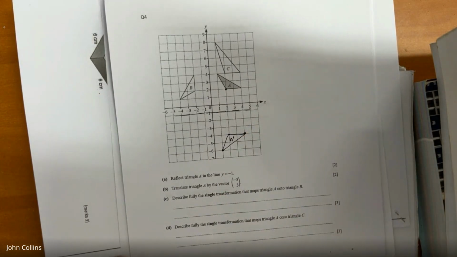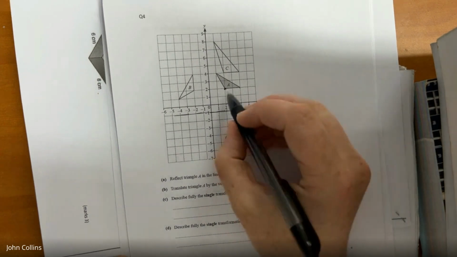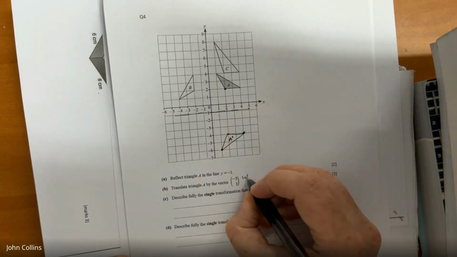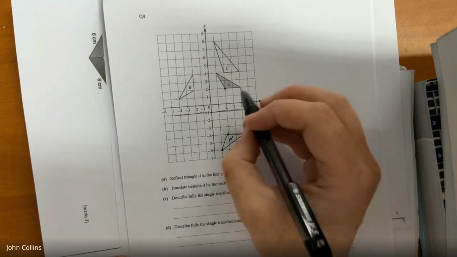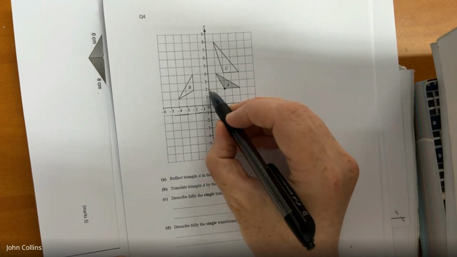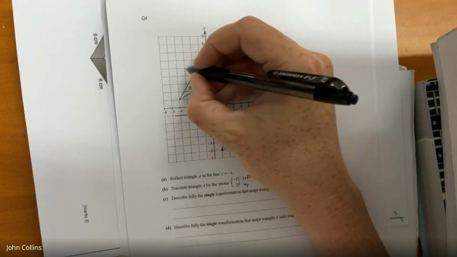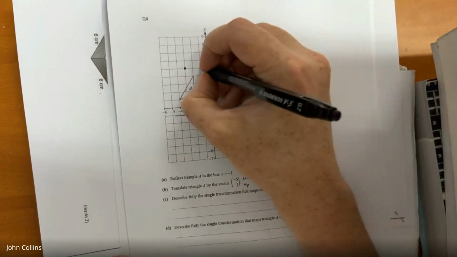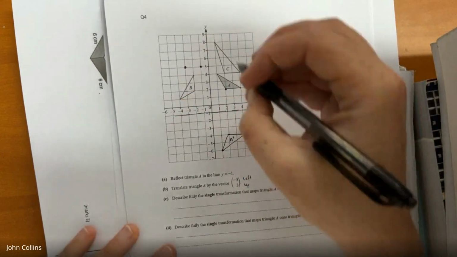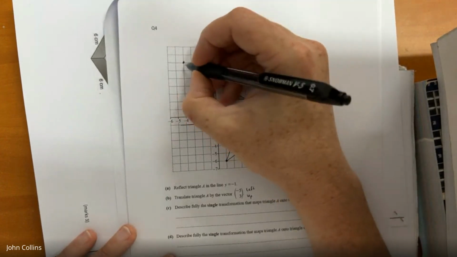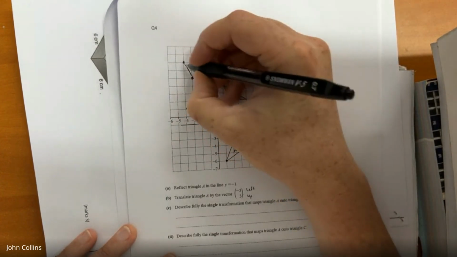That's the first one. Translate A by a vector minus 5, 3. Okay, so we've got to move each point in A, 5 to the left and 3 up. So minus 5, 5 to the left, 1, 2, 3, 4, 5, and 3 up, 1, 2. So there's the first one. If you know where the first one goes, you know it's the same shape. It's congruent. It hasn't changed at all. So it should be up here, I think.